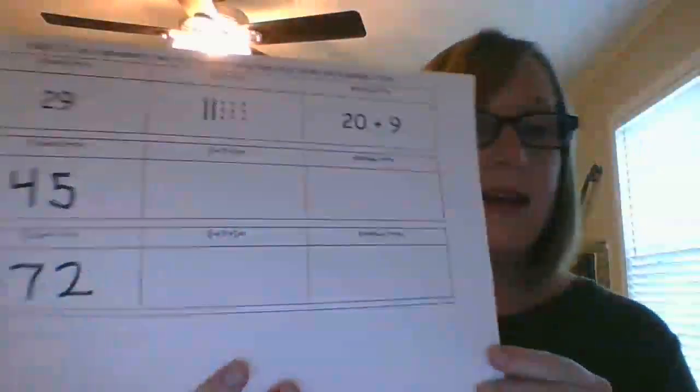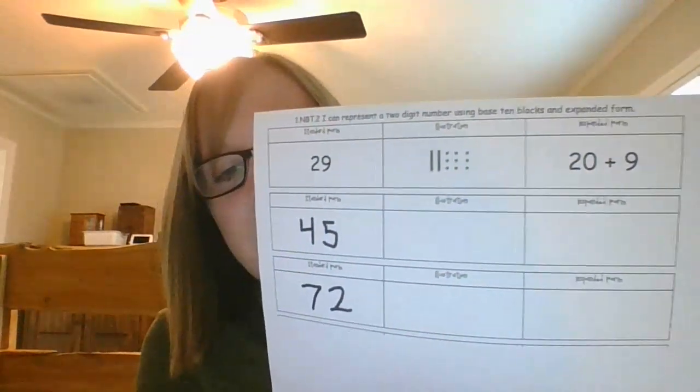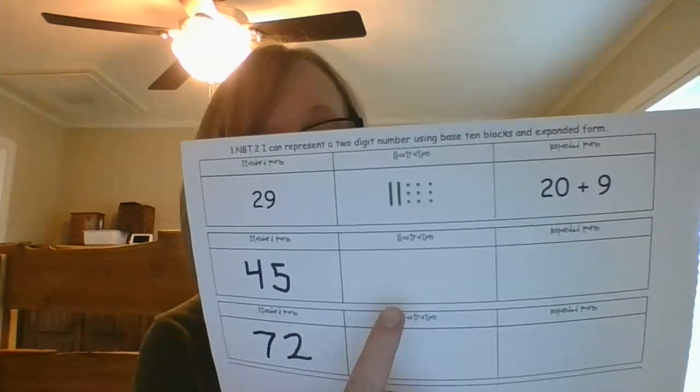All right. The next thing that you're going to have is you will see a link for your assignment that you're going to practice with on pencil and paper. And that assignment looks just like this. So the first one is done for you as an example. Let me move over this way a little bit. So you're going to see a number and you are going to draw the tens and ones for that number. And then you're going to write the expanded form to practice with. I can't wait to see your responses.